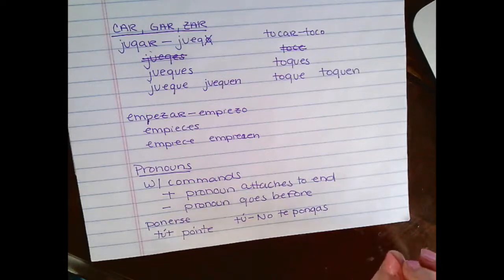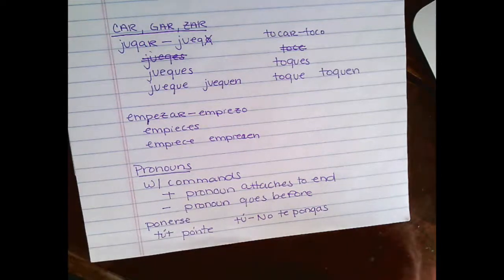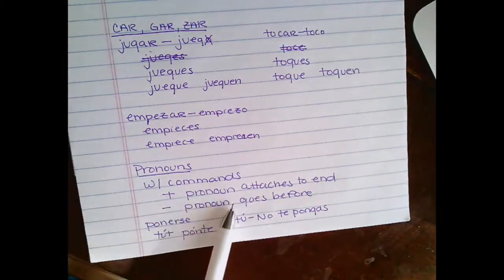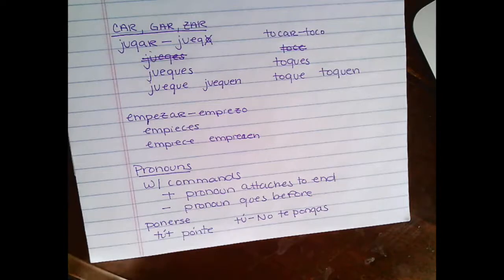No se ponga or póngase, no se pongan or pónganse. So with commands, pronouns attach to the end of affirmative commands, and they do go before negative commands. So they do go before that conjugated command.